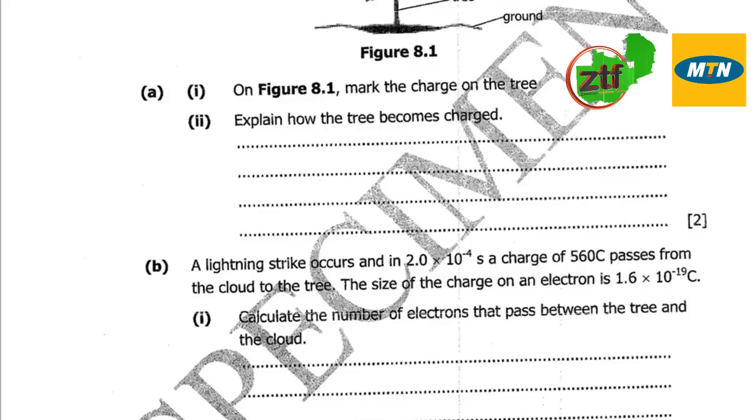Okay, part B. A lightning strike occurs and in 2.0 times 10 to the power minus 4 seconds, a charge of 560 coulombs passes from the cloud to the tree. The size of the charge on an electron is 1.6 times 10 to the power minus 19 coulombs. Calculate the number of electrons that pass between the tree and the cloud.